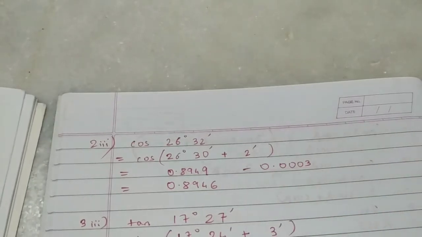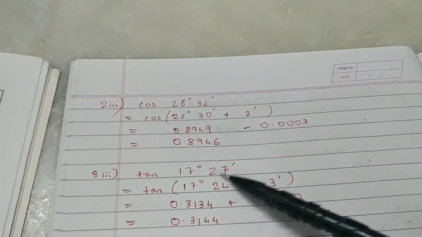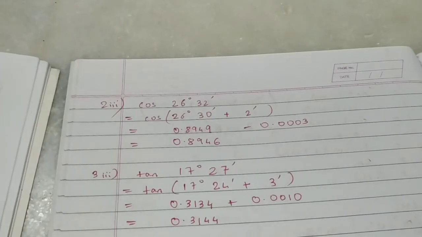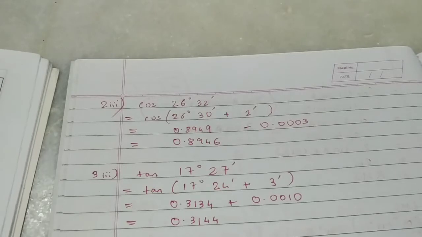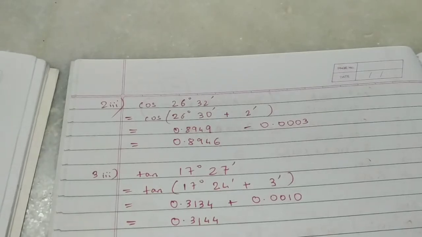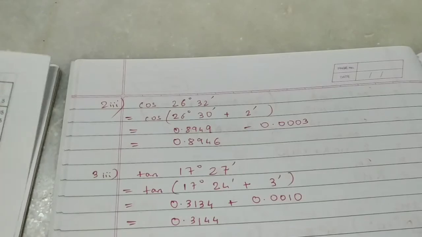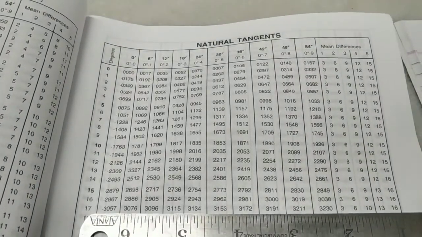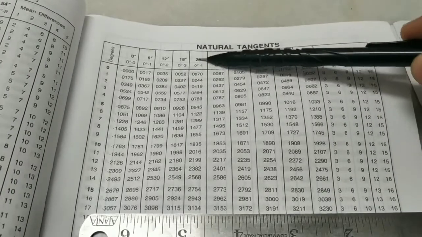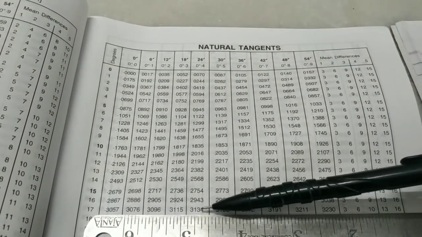And now finally, question 3.3, tan of 17 degrees and 27 minutes. So again, we're going to split it up into tan of 17 degrees 24 minutes plus 3 minutes. Let's find 17 degrees and 24 minutes value. Here it is. 17 degrees and 24 minutes is here. So that's 0.3134. That's the value of this.